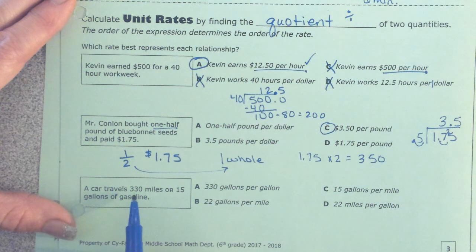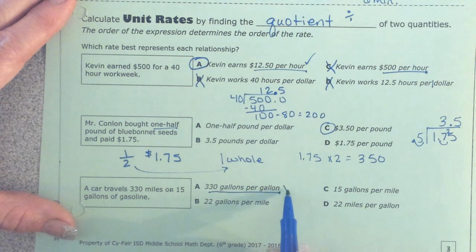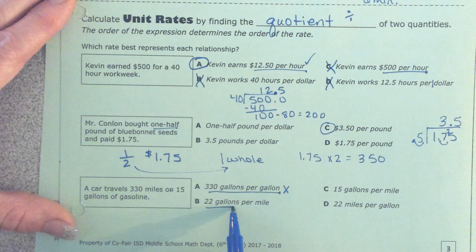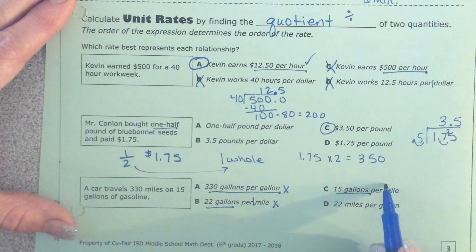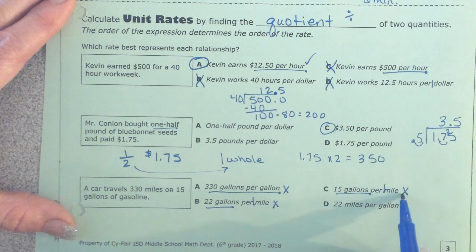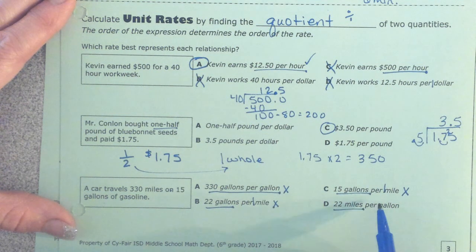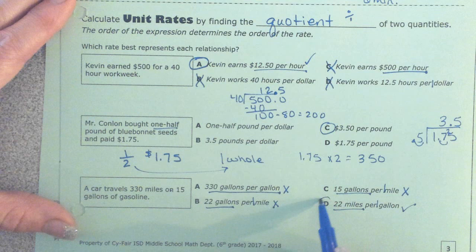And then if a car can travel 330 miles on 15 gallons of gas, can it go 330 gallons per gallon? That makes no sense. 22 gallons for 1 mile? I don't think so. 15 gallons for 1 mile? I hope not. That's bad economy. 22 miles per 1 gallon? Yes. The answer is D.